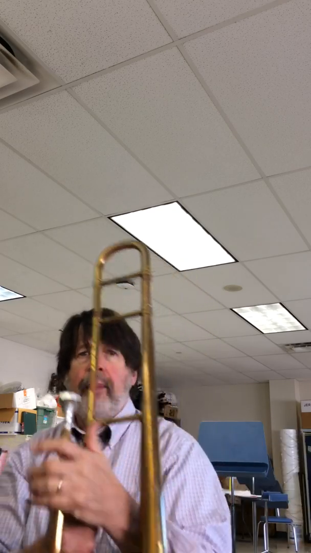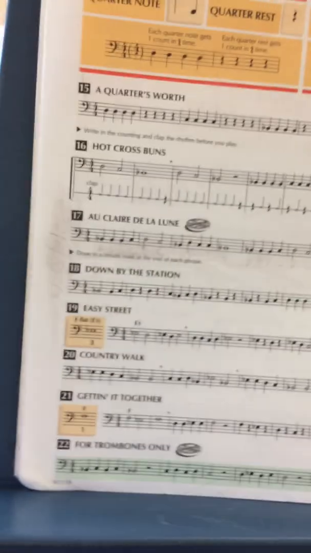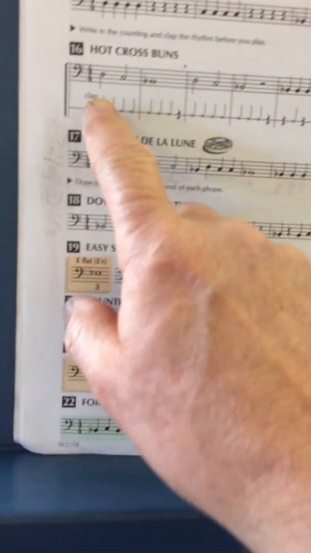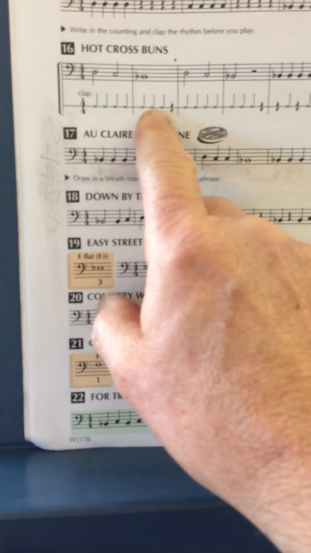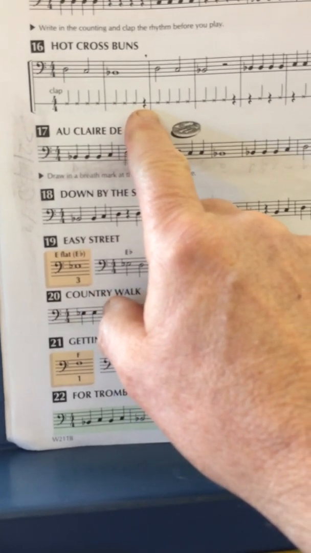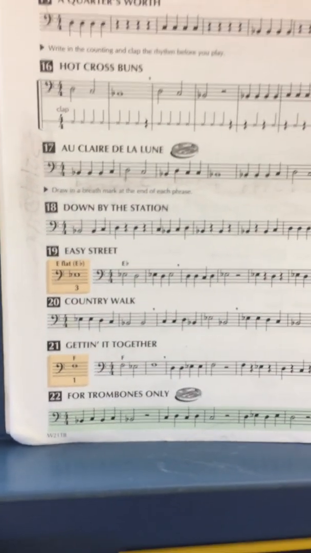And so that's the trombone part for that. Now the clapping part, what I would do is I would just kind of do it the same way. In other words, I'd say ta, ta, ta, ta, ta, ta, ta, and just say the word rest for that. And then I do my hand clapping part.